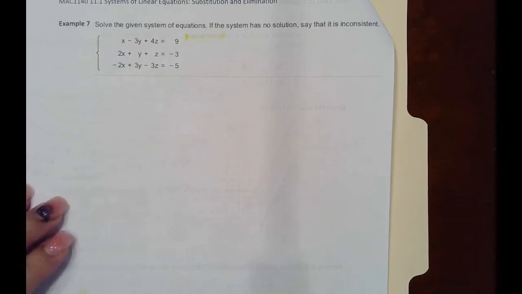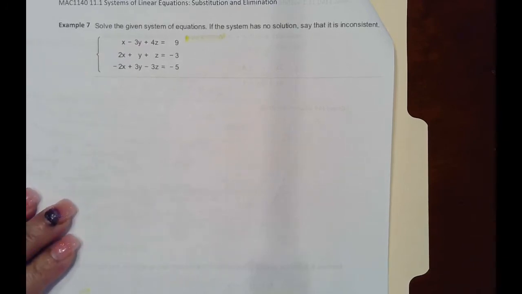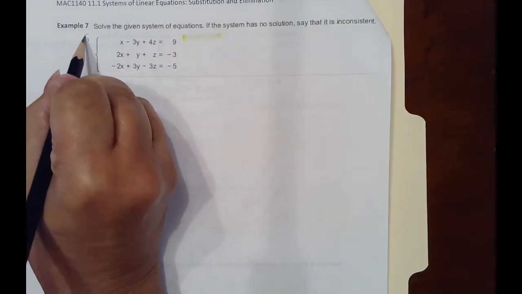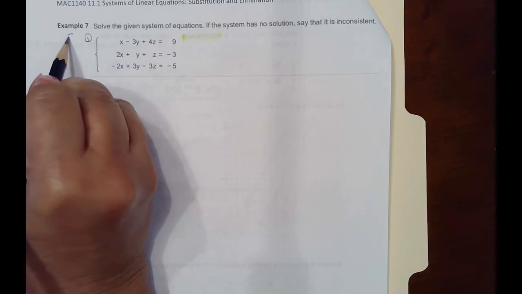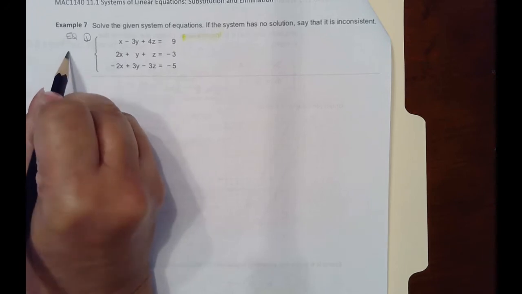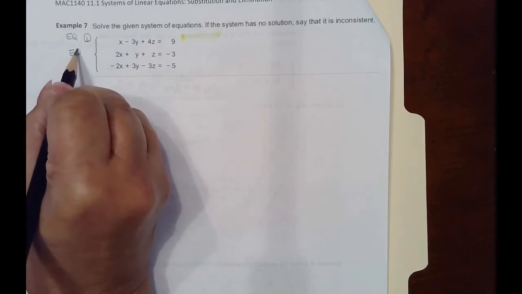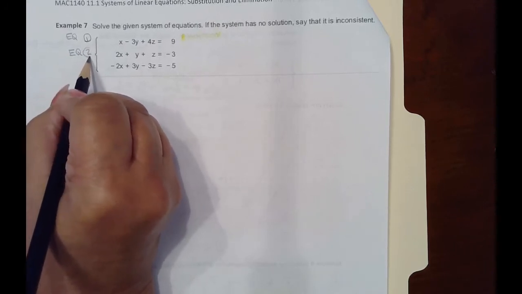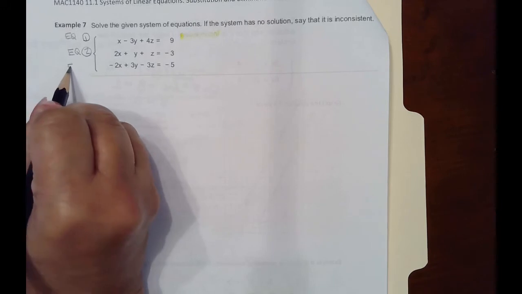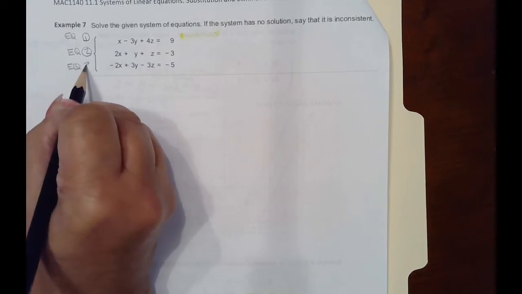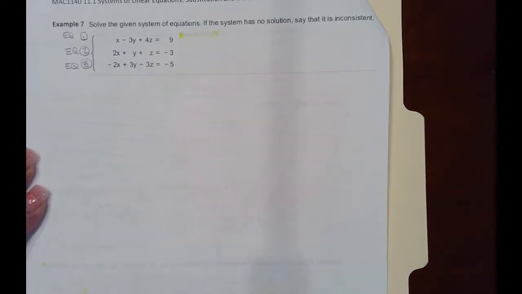Okay, so when you're showing the work for this, just so you can follow what I'm doing, I'm going to call this equation 1. I'll call this one, 2x plus y plus z and everything, equation 2. And I'll call this equation 3.